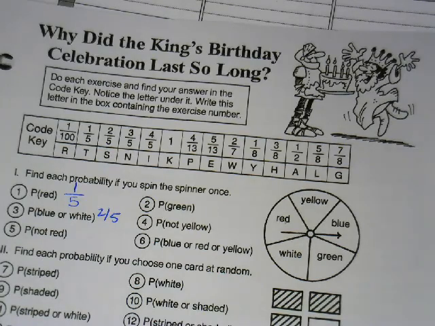Out of how many total? Yes, but how many are only right? What number can they both be divided by? It's fine to put equals. Yeah, so equals.